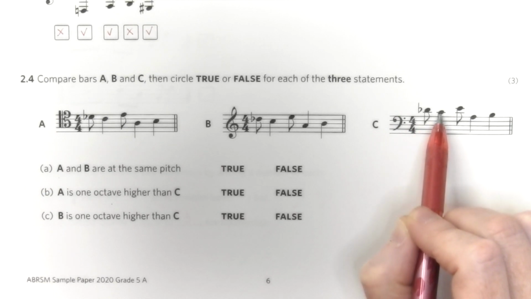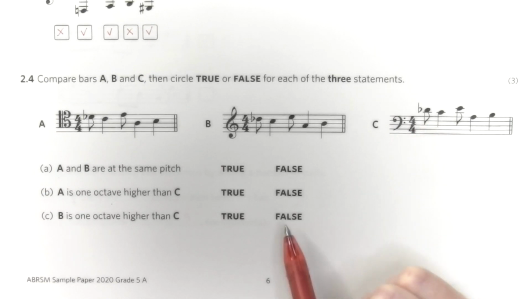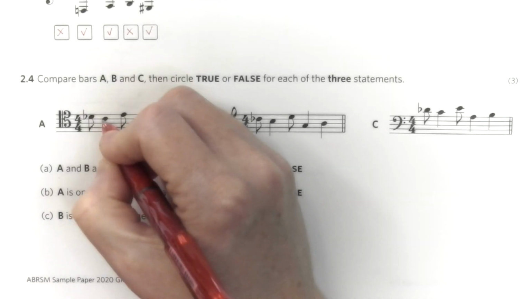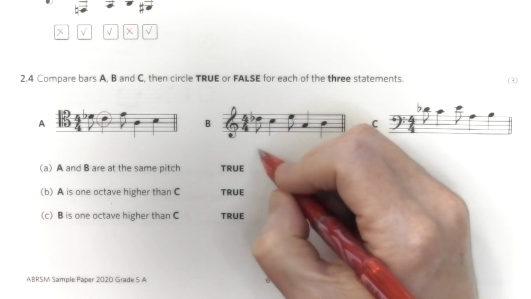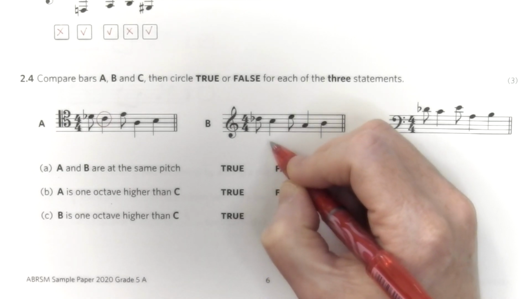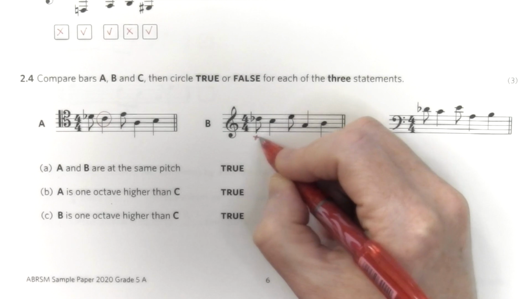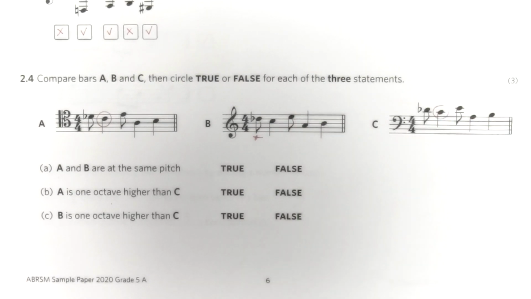In bass clef, middle C is here. This is middle C. So let's just write it. This is middle C. Shall we actually circle it or draw it? And this is middle C. Okay. A and B are at the same pitch.